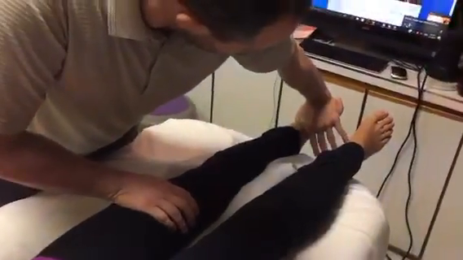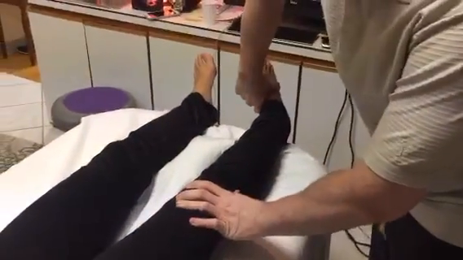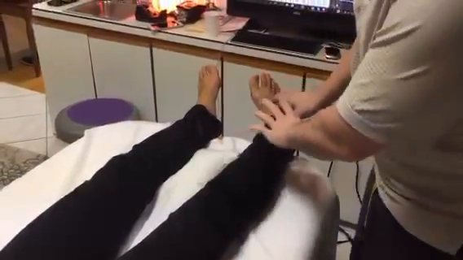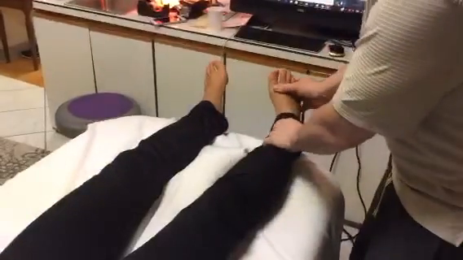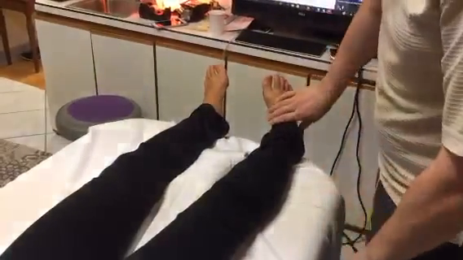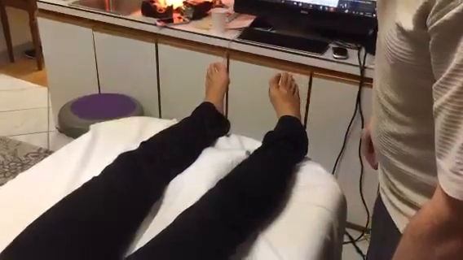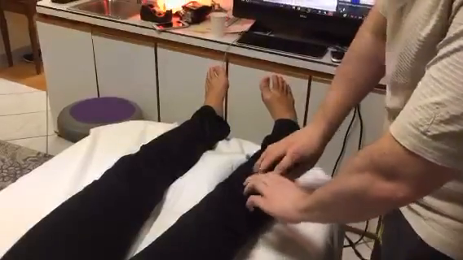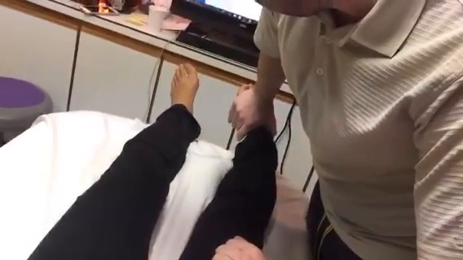Pronate and 1, 2, 3. That's plenty strong there. And here, up and in. Good. When it's weak, they won't be able to bring it up and in. They'll try and they'll be like, oh, hang on. Relax your foot again, bring it up and in. You can see the muscle contracts. Everything's working pretty good there. Push into my hand, and then 1, 2, 3. There's no way that's moving at all.